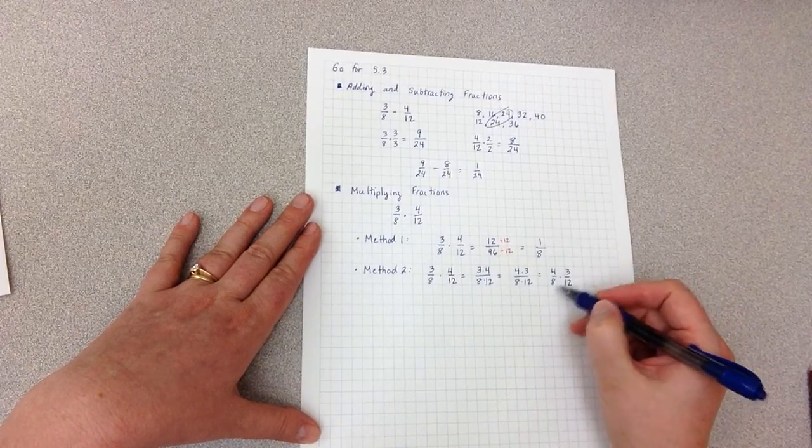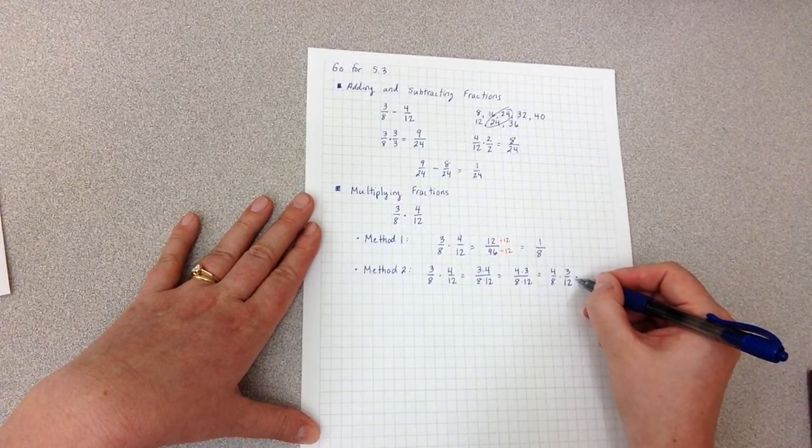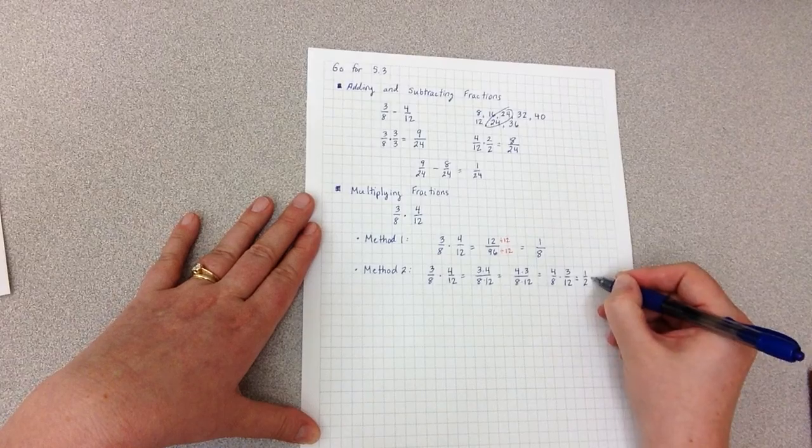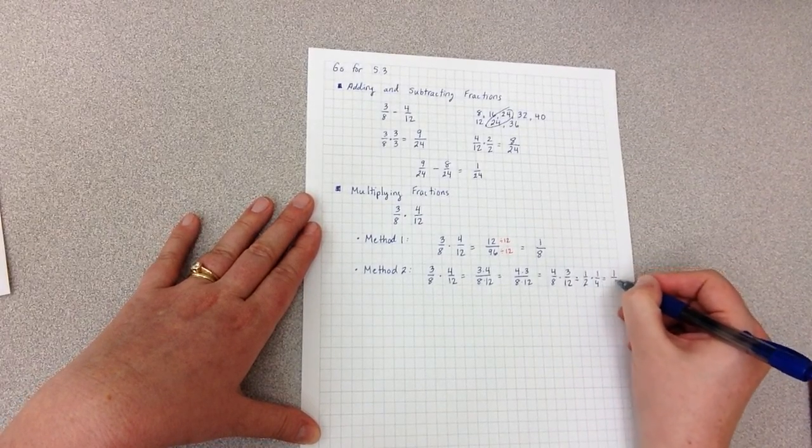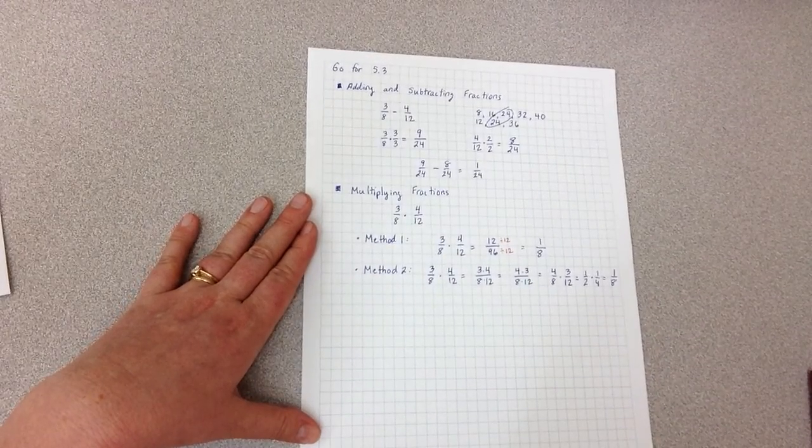I know that 4 over 8 is 1/2. And I know that 3 over 12 is 1/4. And so now I get my answer of 1 over 8.